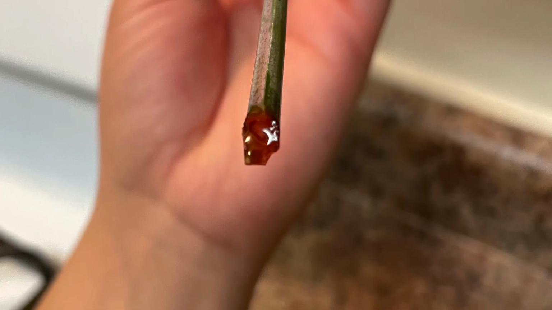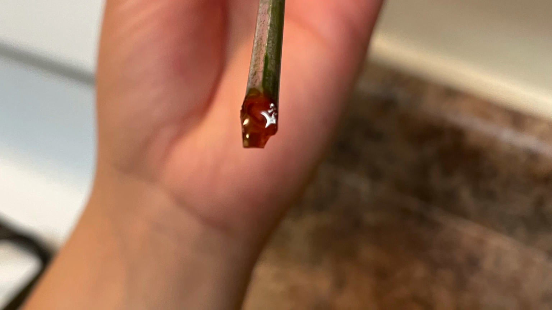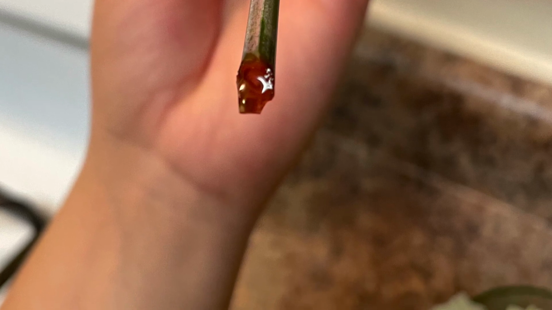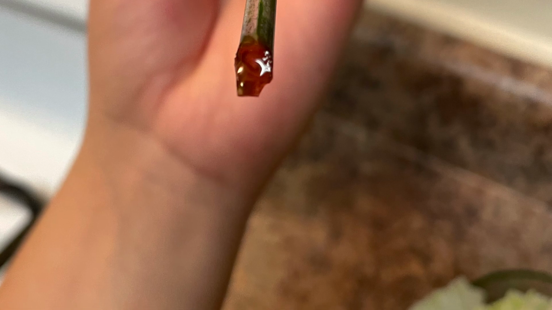So in our experiment, as water left the leaves and petals, the water that's soaked up, well, it had food dye, so our petals turned colors.